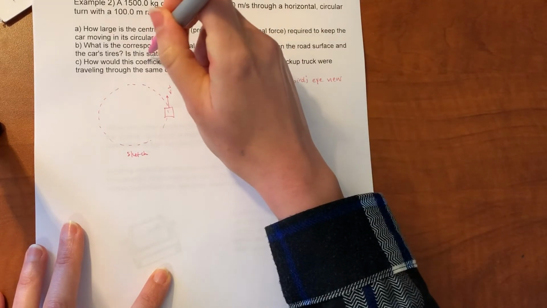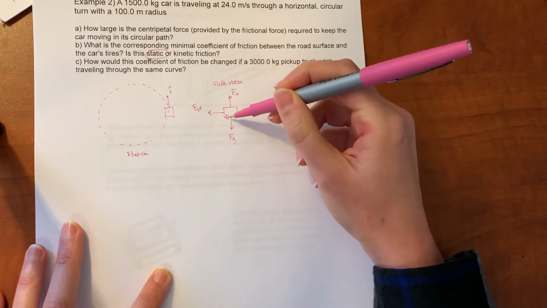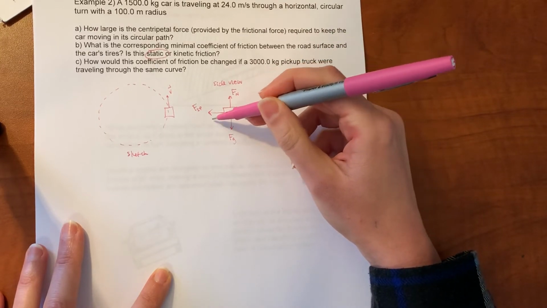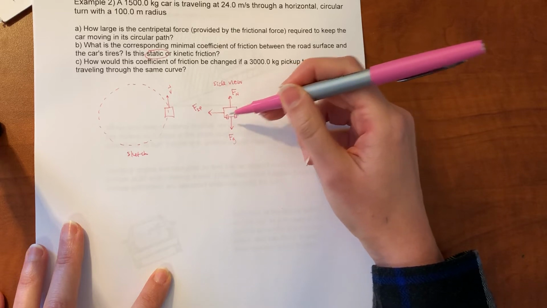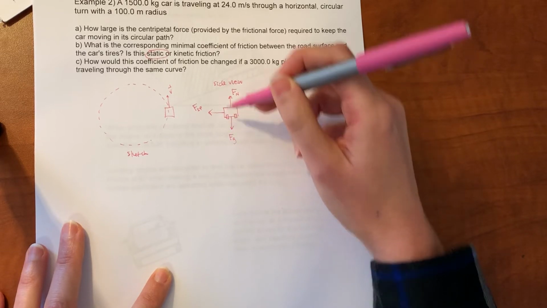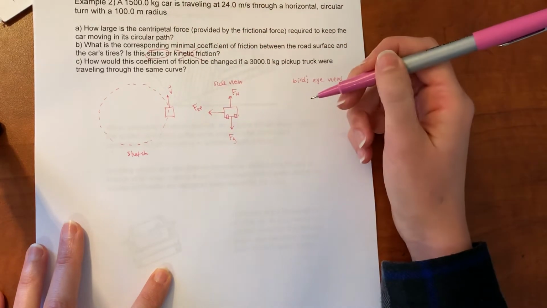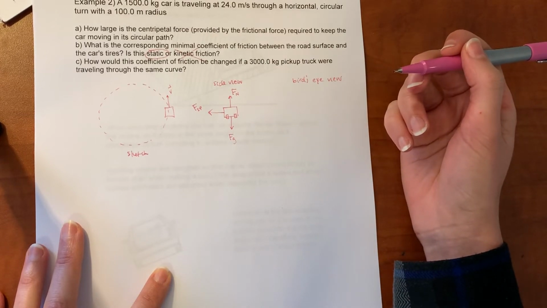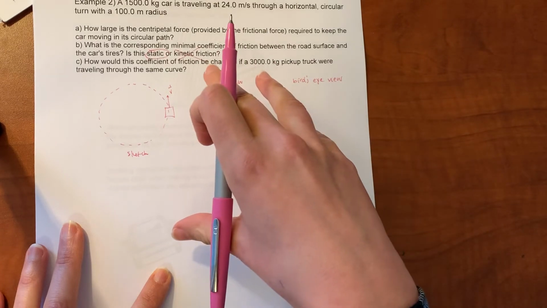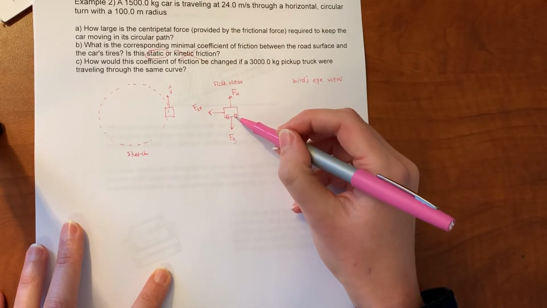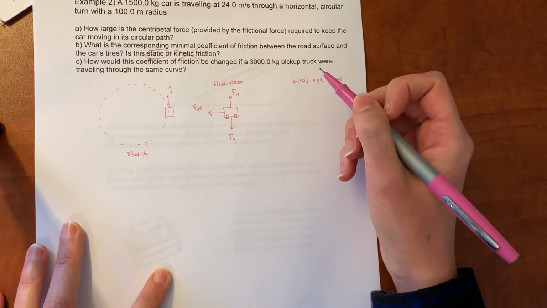So going back to our question here, this is static friction because the car is not slipping radially. The car's tires are in constant contact with the surface, so we're not dealing with kinetic friction. We would only be dealing with kinetic friction if a car was skidding on the road. That's not the case. The wheels are in constant contact with the road. So this is static friction.